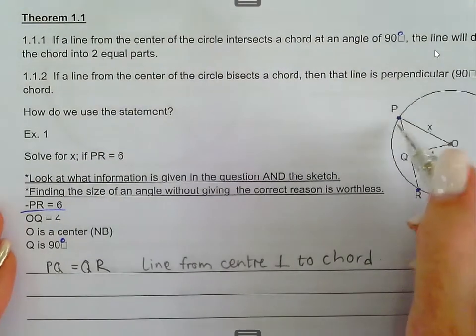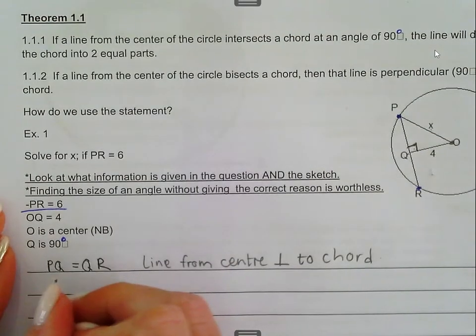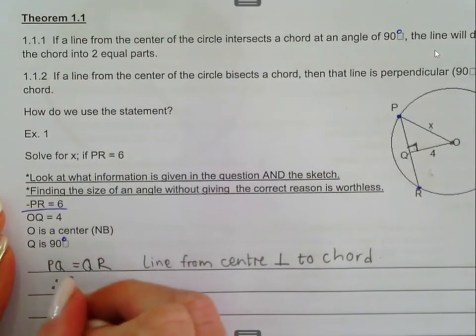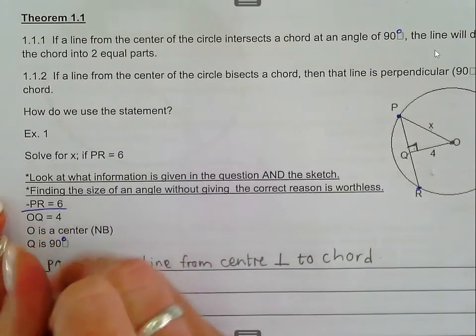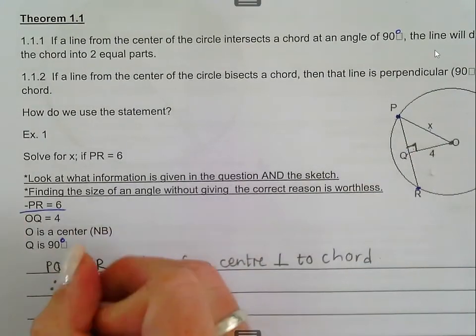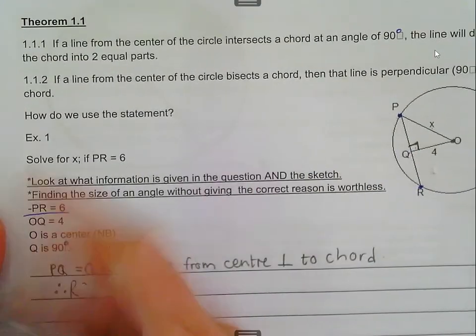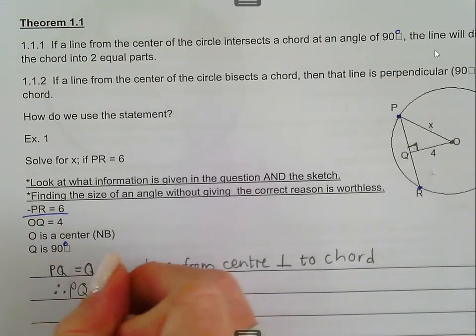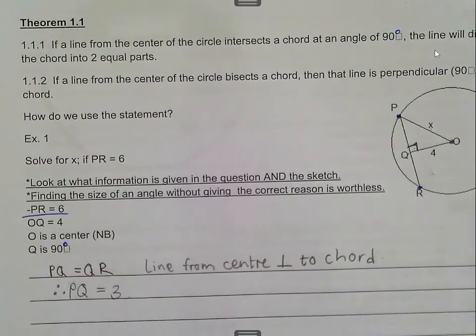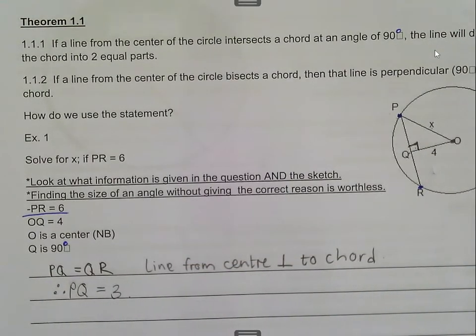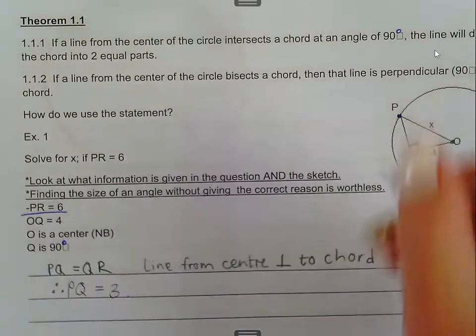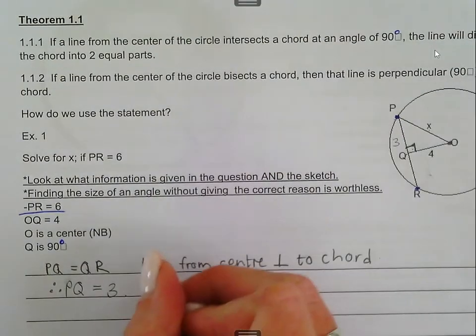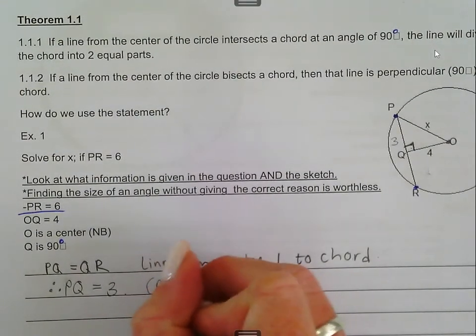Now, because I know they are equal to each other, I can say, thus, PQ is equal to 3. Just remember we said PR is equal to 6.